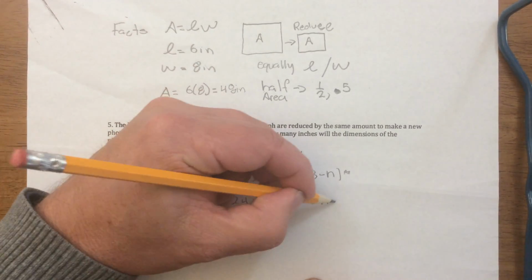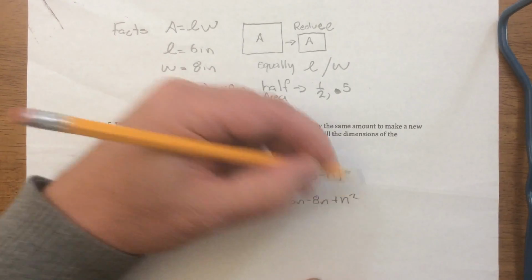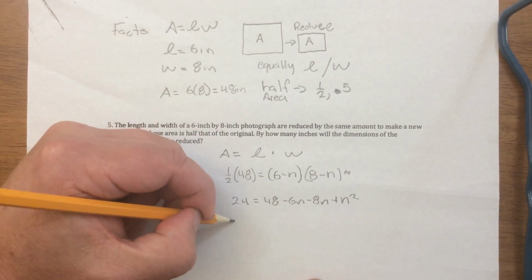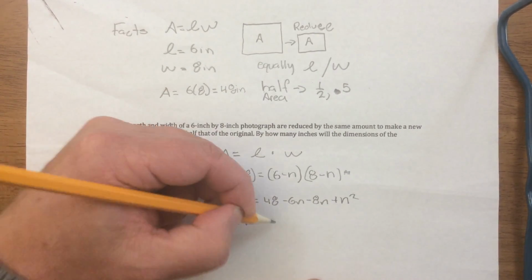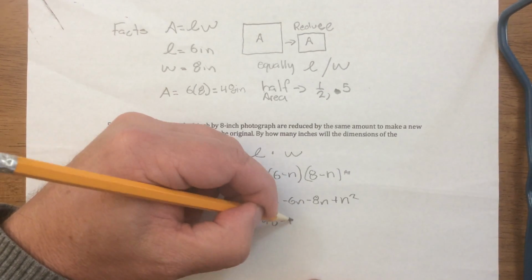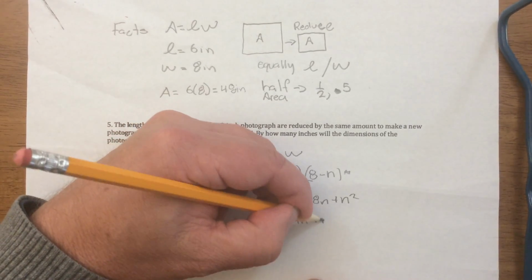Negative times a negative is a positive, and n squared because I add the exponents. I'm going to combine like terms. I get 24 is equal to 48 minus 14n plus n squared.